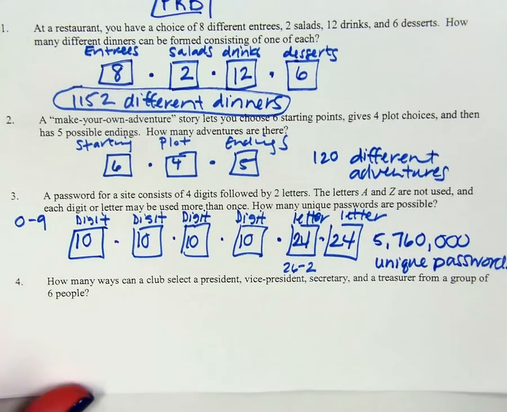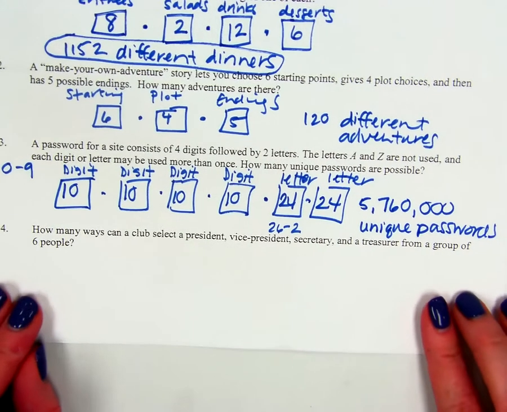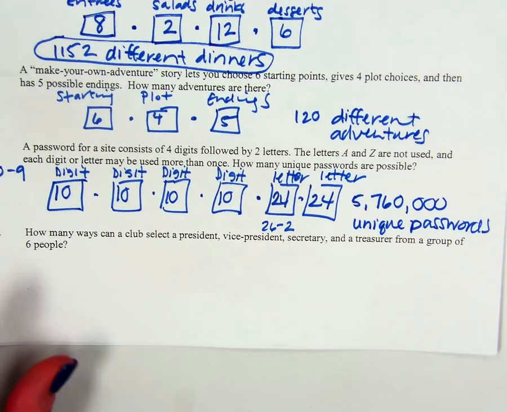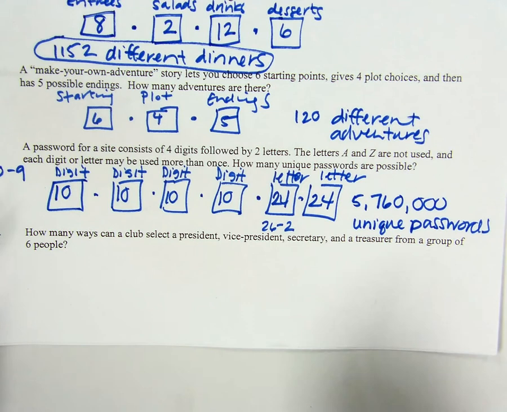All right, so let's jump down to number 4. I know I'm working through these quickly, but we're going to spend some more time in class going over these. And if you have questions, please feel free to stop the video, go back and rewind anything that I've said.